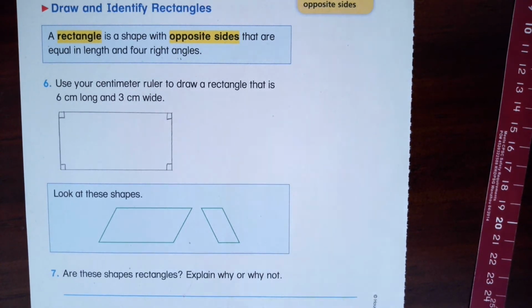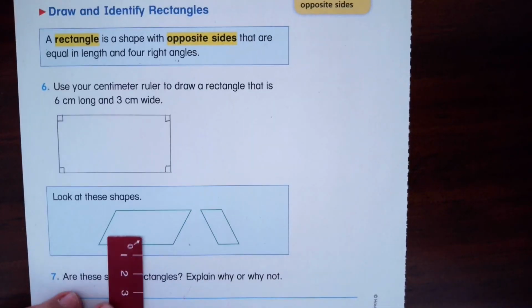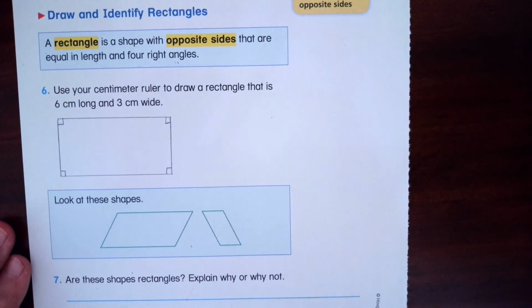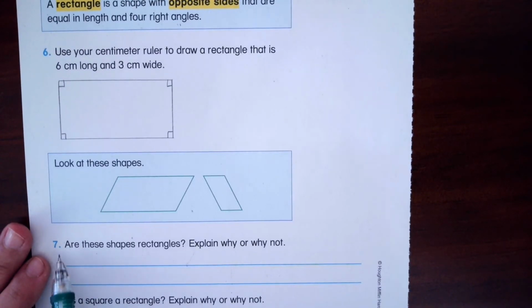Did you say square corners? We're missing some square corners, right? The sides are equal. It has 4 sides, opposite sides equal, but it's missing those right angles. If we were to take our ruler and try and slide it in, there's extra space on the edge. So those are not right angles. So in answer to question number 7, are these shapes rectangles?